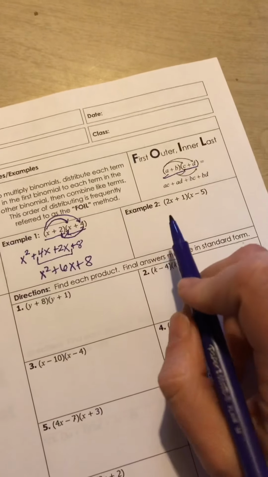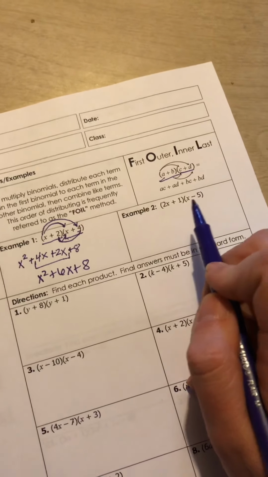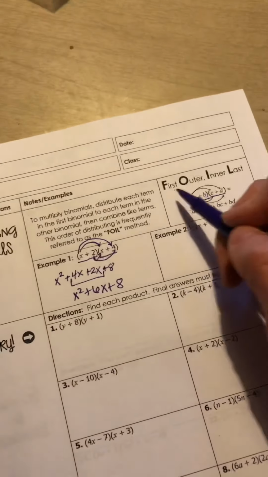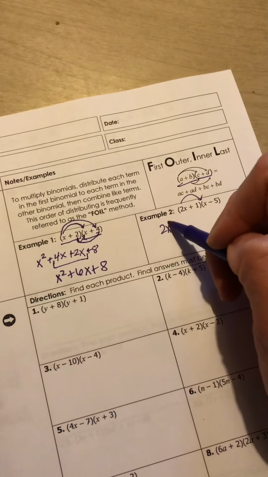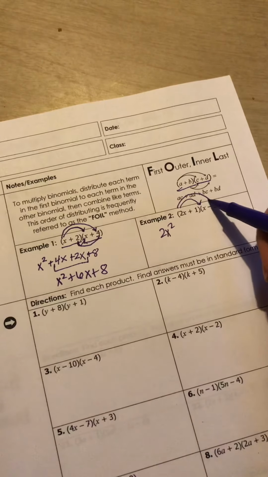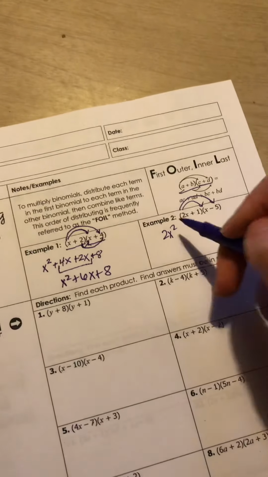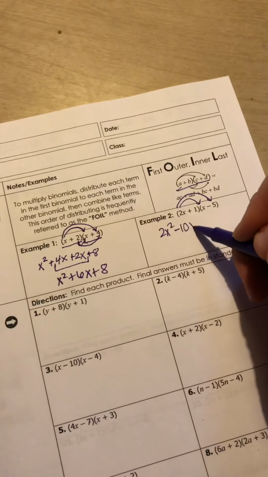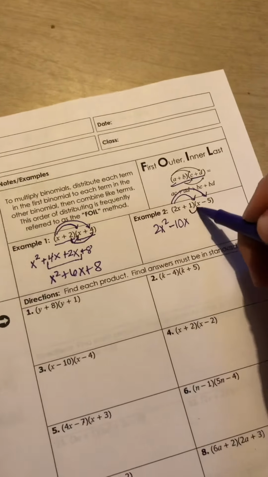Here's another example. So this one now has a positive binomial and then a minus right here. So 2x times x is going to be for our first, 2x squared. Outer, 2x times my minus 5. We're going to use that minus as a negative then. So 2x times a negative 5 is going to be a negative 10x. Inner, 1 times x, is going to be a positive 1x.